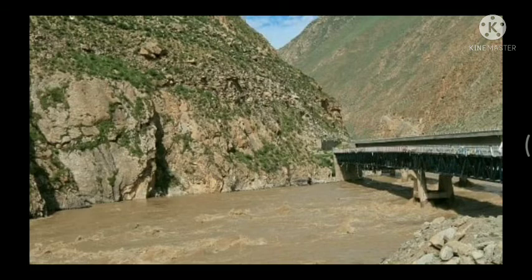And unlike other North Indian rivers, the Brahmaputra is also marked by huge deposits of silt on its bed, and it causes the riverbed to rise. Along with all this, the river also shifts its channels frequently.